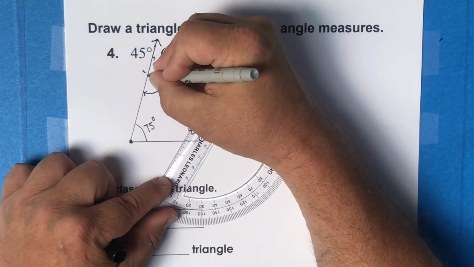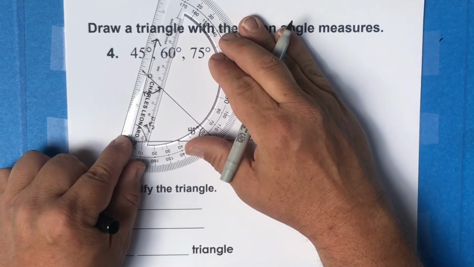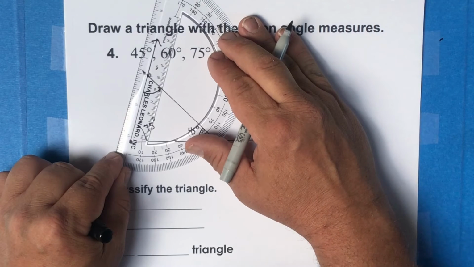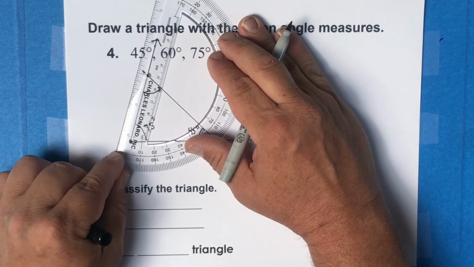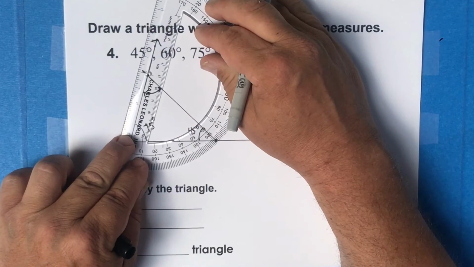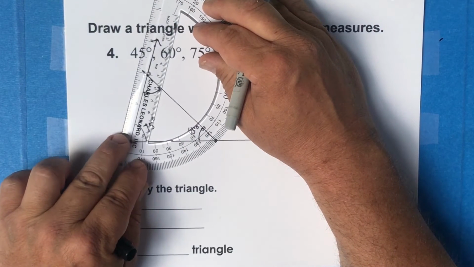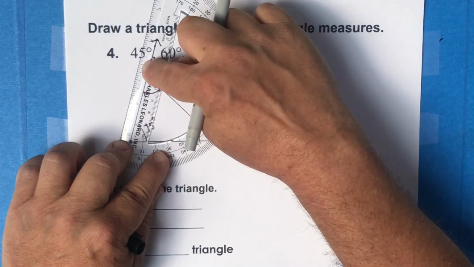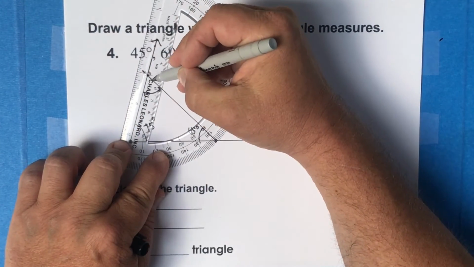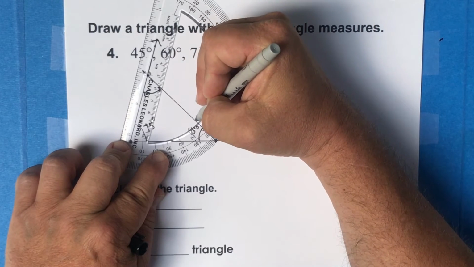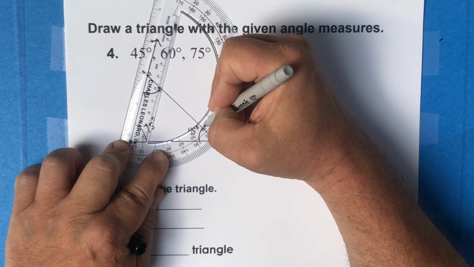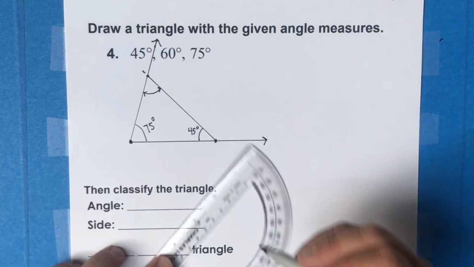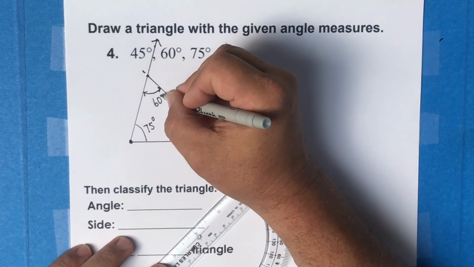So on this vertex point, if I take a look, right, I'm getting everything lined up. Okay, if I take a look at this line, it goes through 60 degrees. If you look right there, you've got 60 degrees. So we can verify that that is 60 degrees.